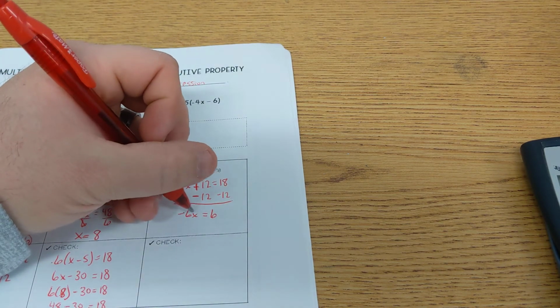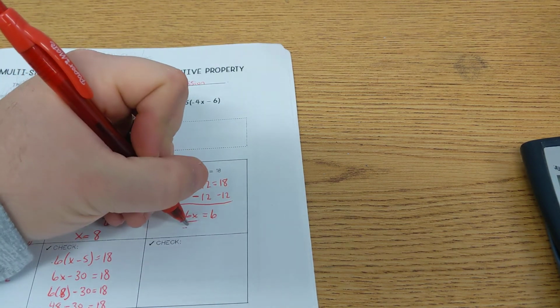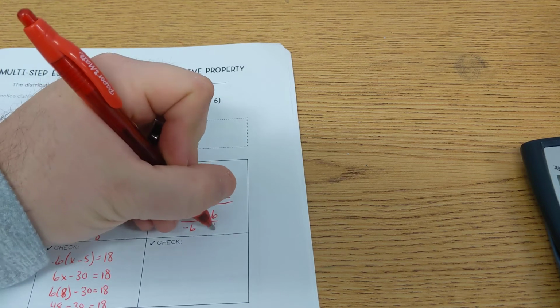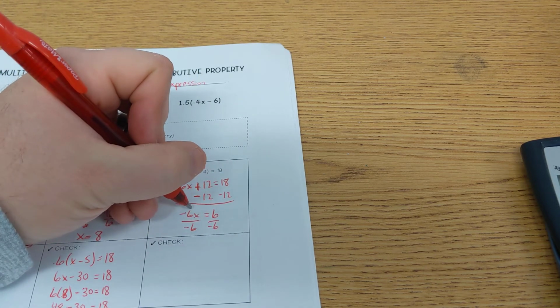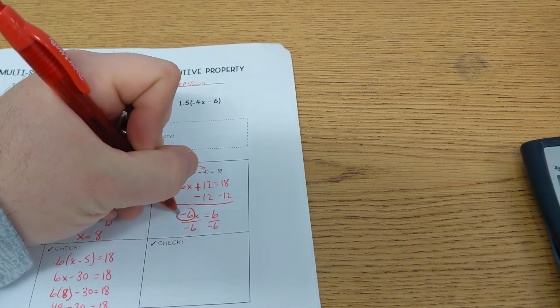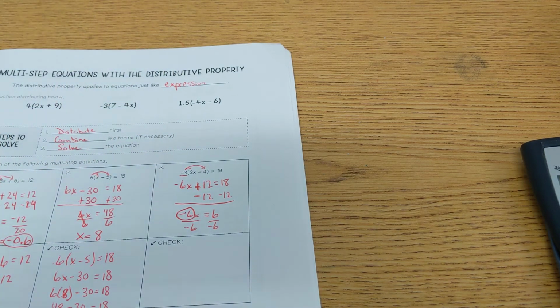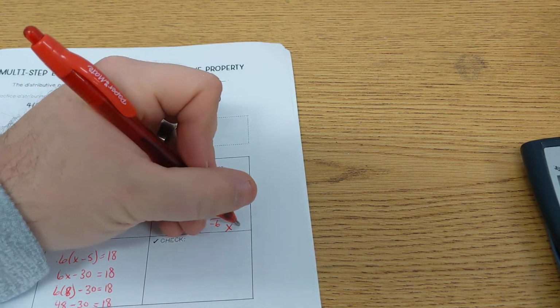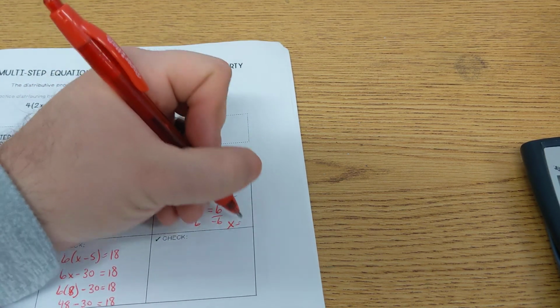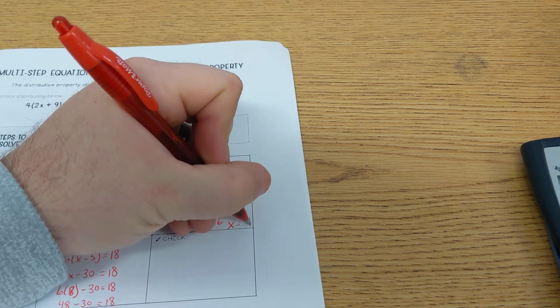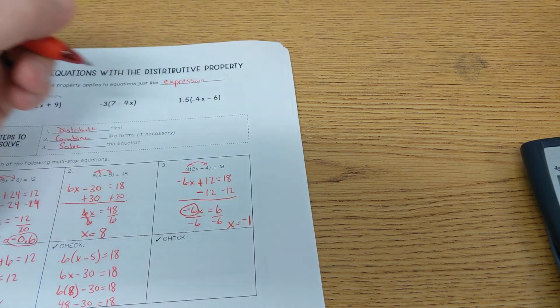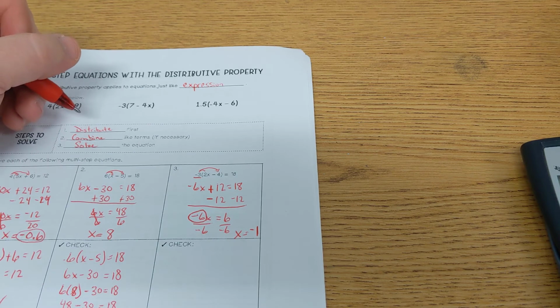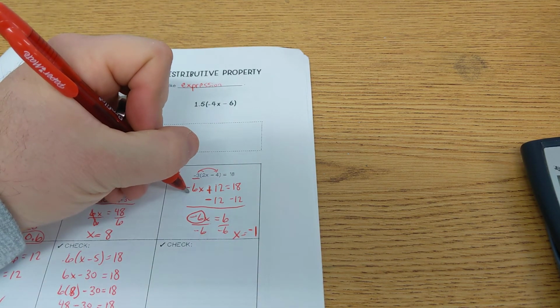Well, here's my step 2. I have to divide. And when I divide, I don't just take the 6, I have to take the 6 and the sign in front of it. So that will leave me with x is equal to 6 divided by negative 6. Anytime you're dividing and they have different signs, it's going to be negative. So negative 1.